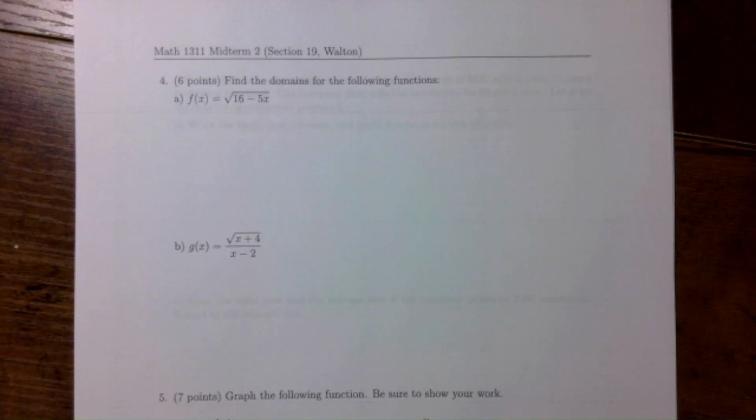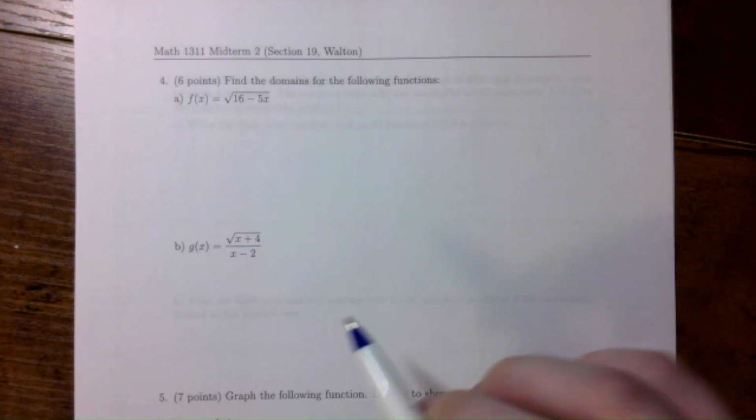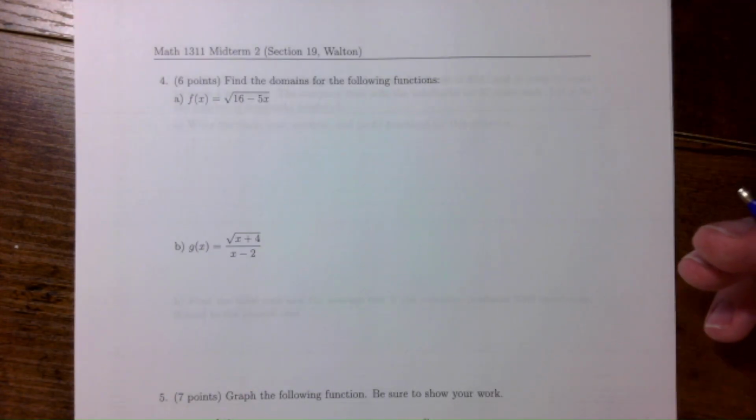Okay, this next one is asking us to find domains. The first one is the square root of 16 minus 5x. And the second one is the square root of x plus 4 all over x minus 2. To find domains, we have a couple things that we have to make sure are not happening. Your domain is everything where you don't take the square root of a negative, where you are not dividing by 0, and where you are not taking a logarithm of 0 or a negative number. In this case, we just have square roots and division.